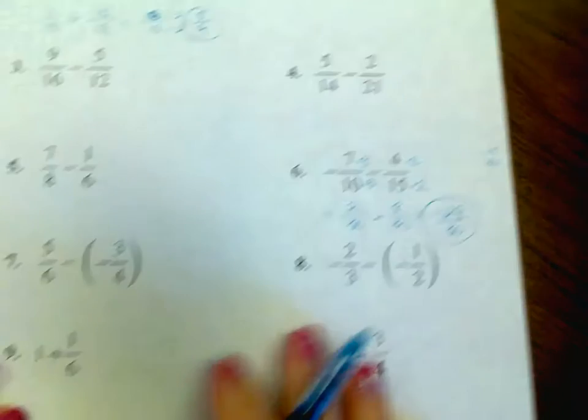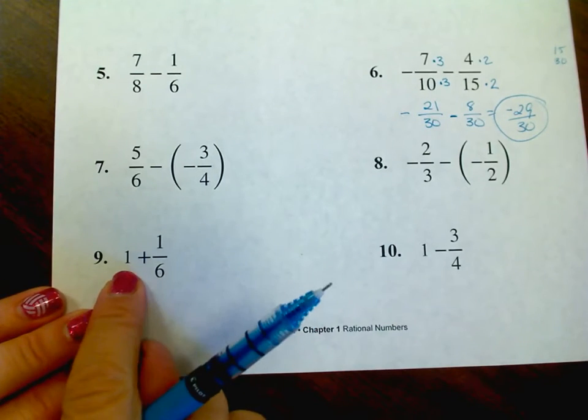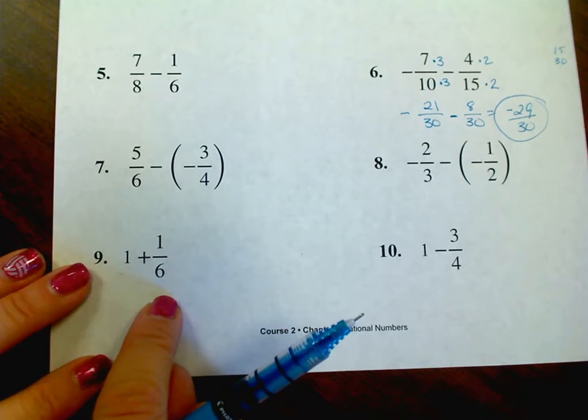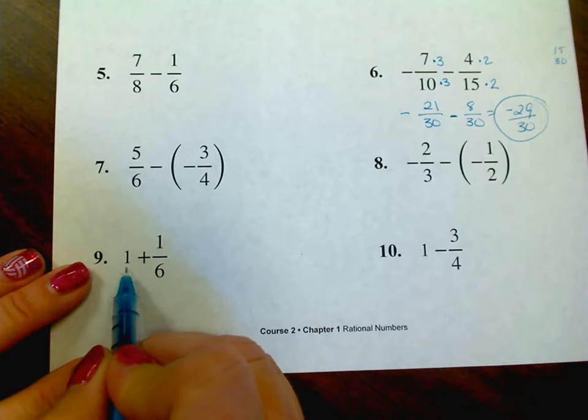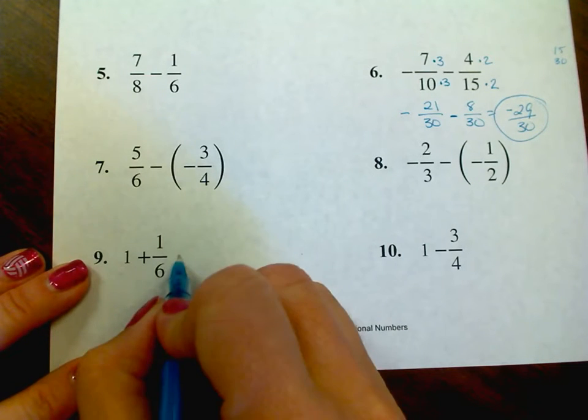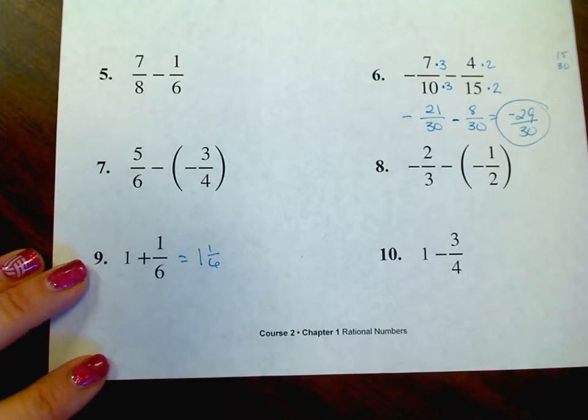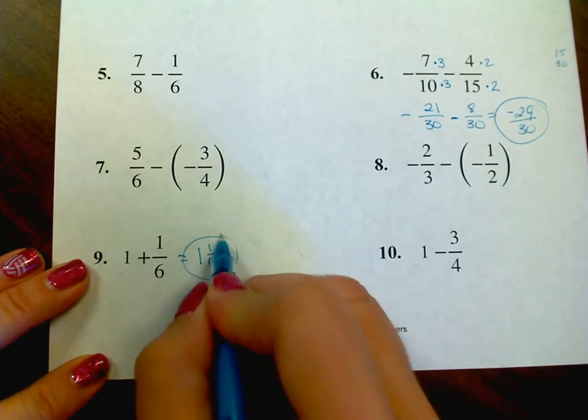Let's look at 9 real quick. 1 plus 1/6. Okay, this one's easy enough because you have one whole plus a fraction. So it's actually really easy. Just add those two together. And that is your answer.